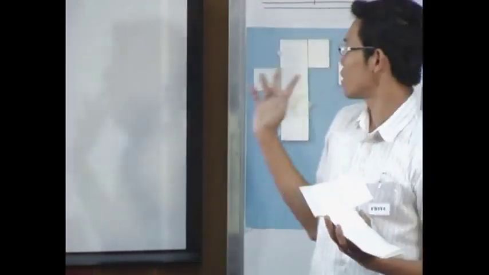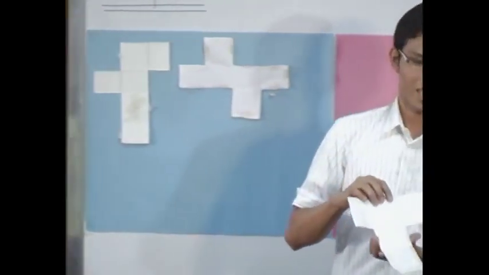And lastly, we have cut this edge and this one. So we have this figure. So all in all, we have 7 cuts to make this figure, which is obviously different from these 2. Okay.